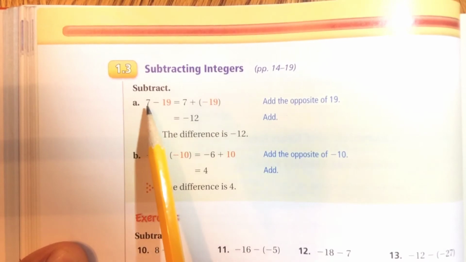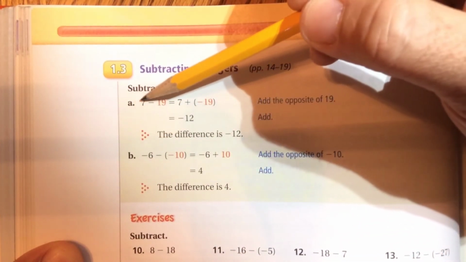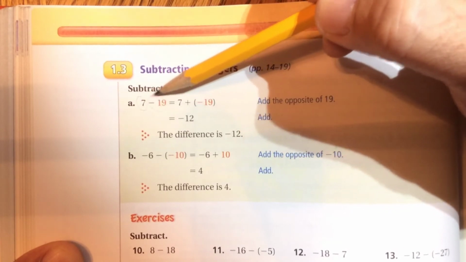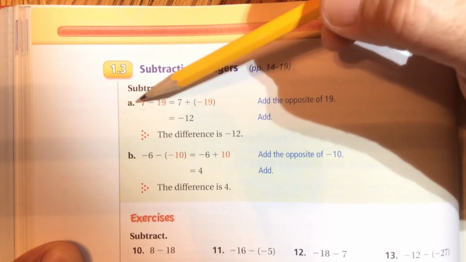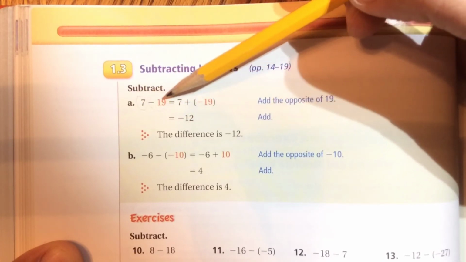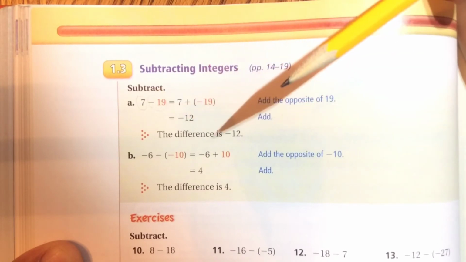Remember, we looked at this problem, 7 minus 19, as a positive 7 combined with a negative 19. So we would say different signs, so we subtract the numbers to get 12, and we keep it negative because the 19 was the bigger number part. So negative 12, which is what they got.